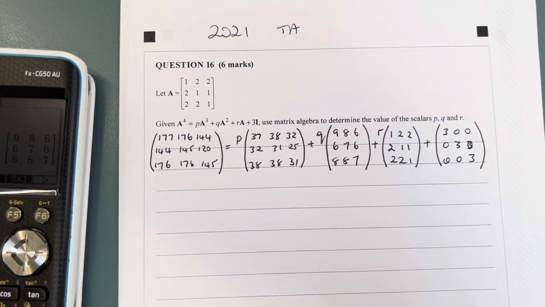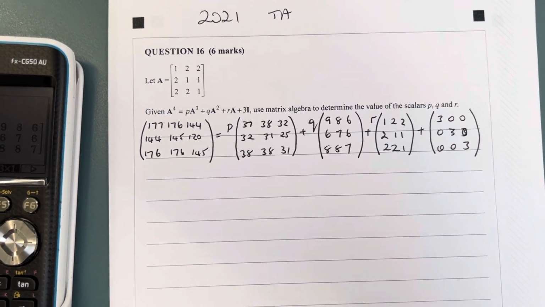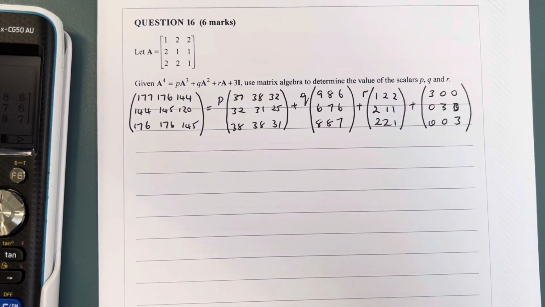So that looks big and daunting. Getting it to this point is 1 mark on the mark scheme.